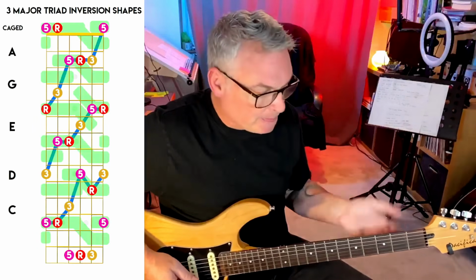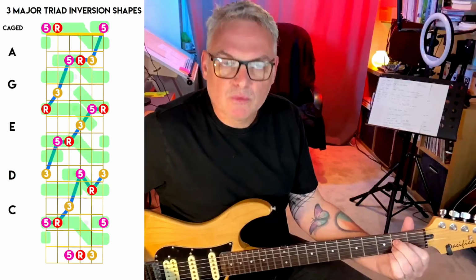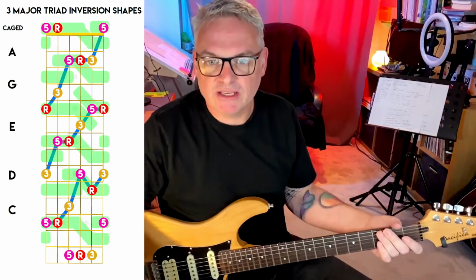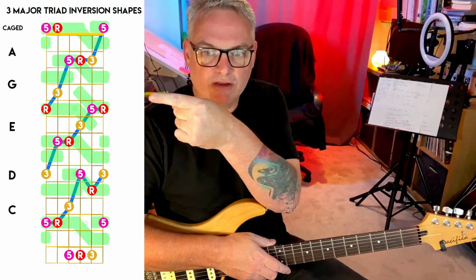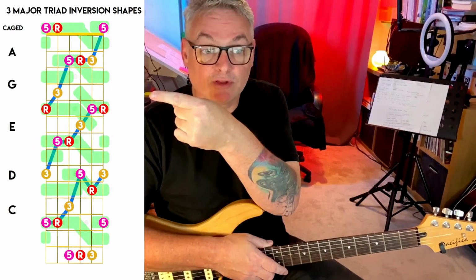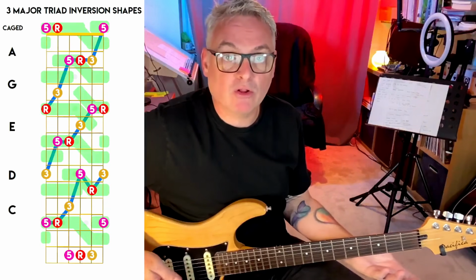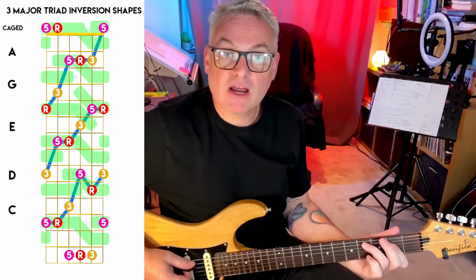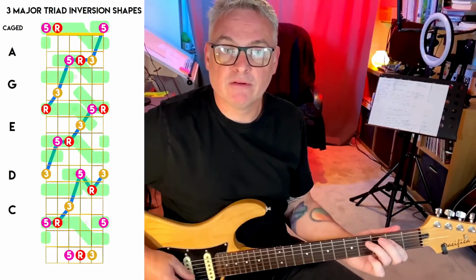Okay, so the idea here is we've got this A. Well, look, if I take that A chord, if you look here, can you see this one at the 4th fret on the A string? We've got a 3 there. Can you see that 3? Well, that's the 3rd of the chord. If we put the 3rd in the bass there, then this would be called a 1st inversion triad. And I'm going to play that A like this. This is the Hendrixy sound.